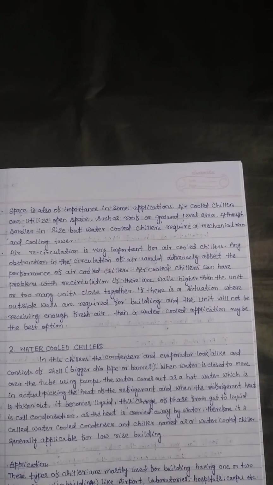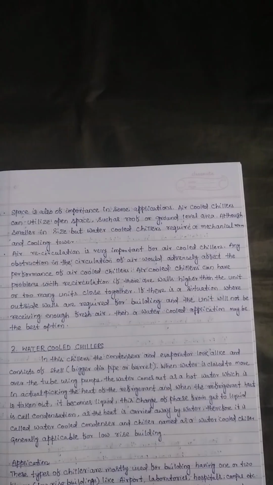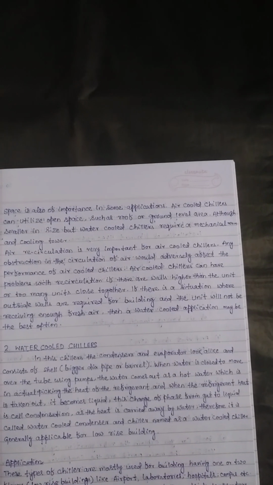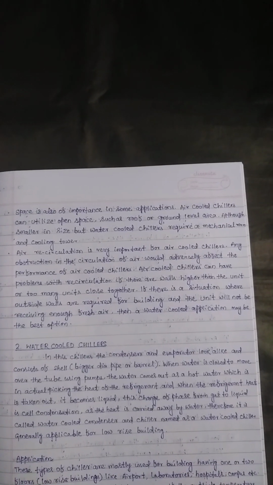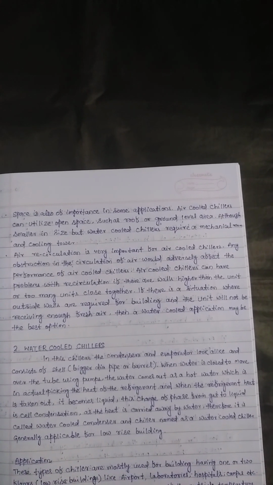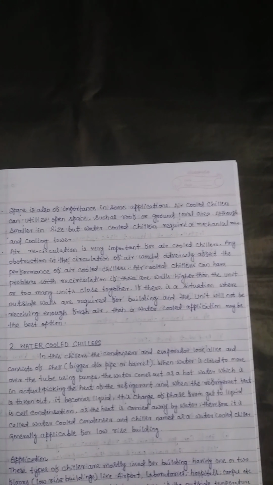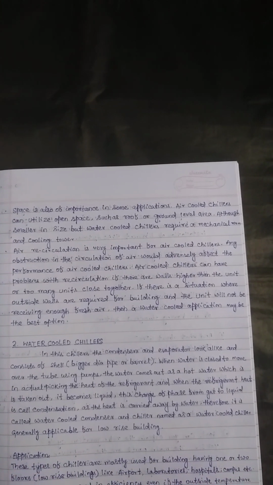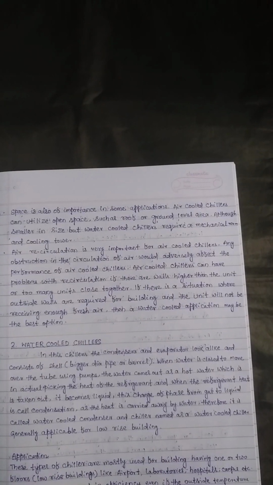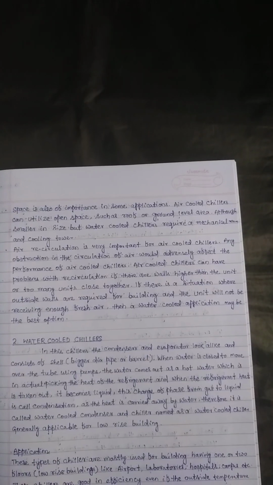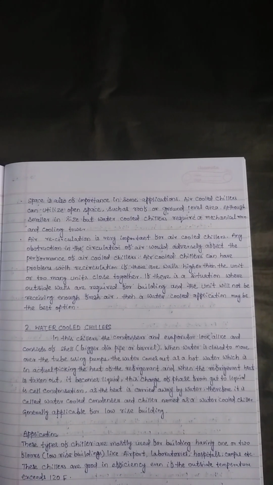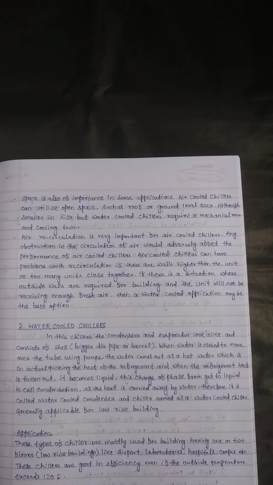Air-cooled chillers can have problems with recirculation if there are walls higher than the unit or too many units close together. If there is a situation where outside walls are required for the building and the unit will not be receiving enough fresh air, then a water-cooled application may be the best option. This completes water-cooled and air-cooled chillers and the comparison between them.